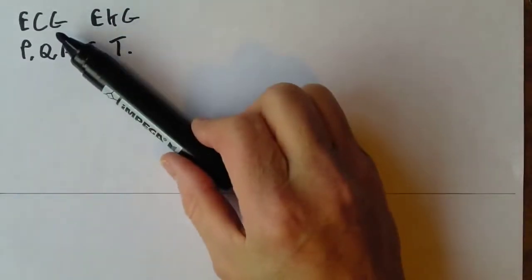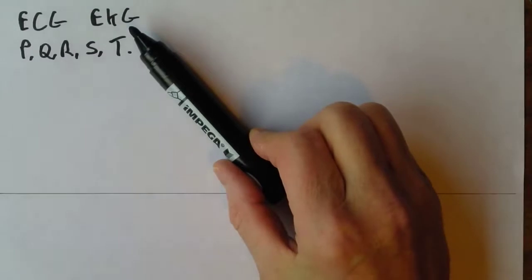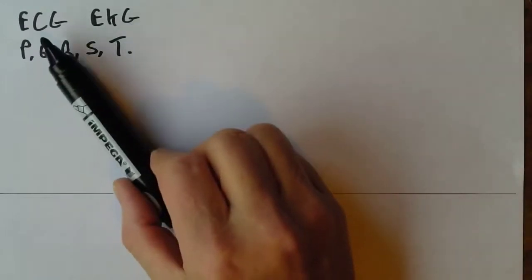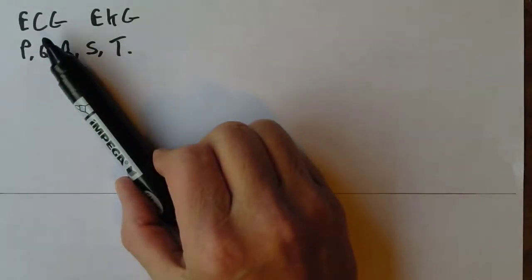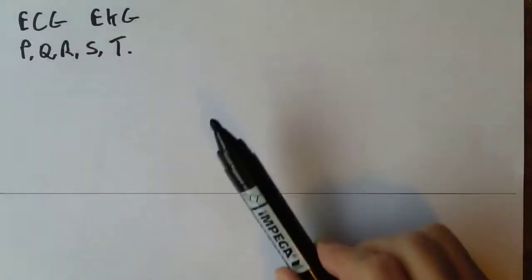Now ECG stands for electrocardiogram, as indeed does EKG. So in the States there's a tendency to refer to EKG. In the UK we would call it an ECG. But it's exactly the same thing. The K actually comes from the German for cardio, because I think these machines were invented in Germany. And also the K is consistent with the original Greek as well. So whichever you call it is fine.